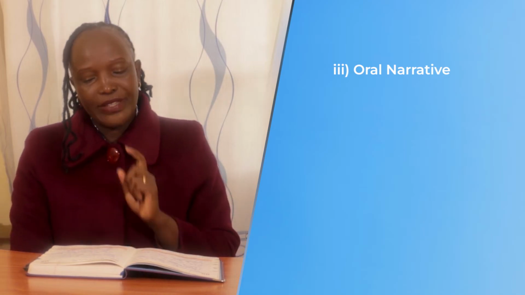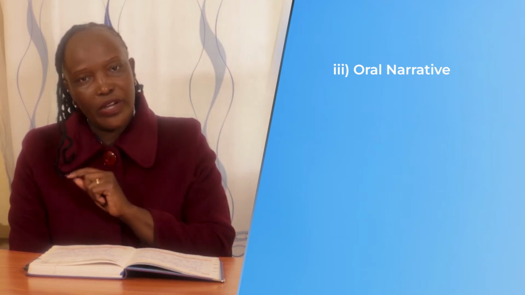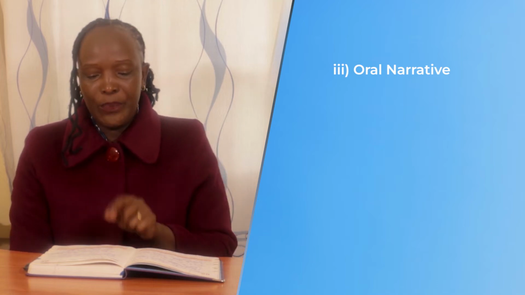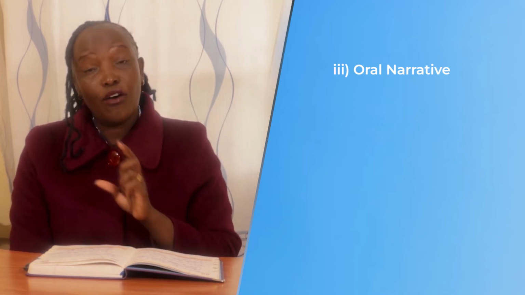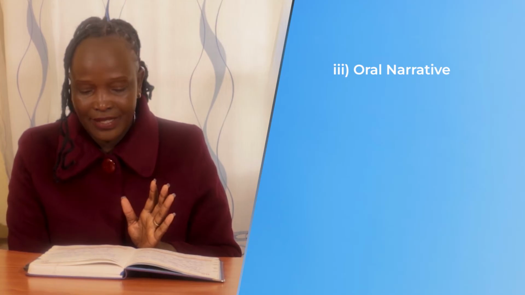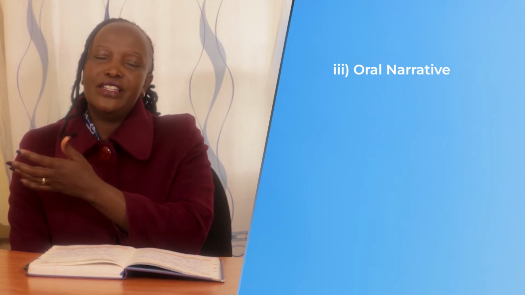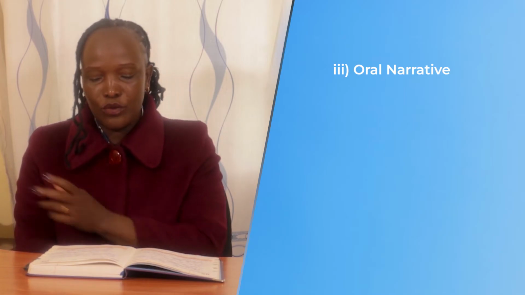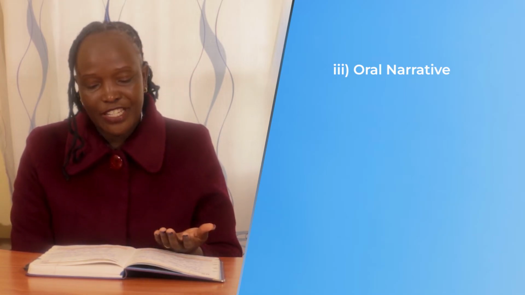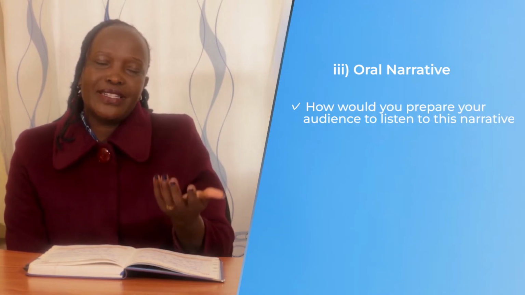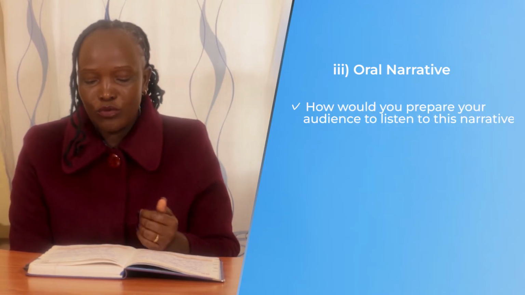The other part that we look at in paper 1, apart from oral poetry, is oral narrative. In the same way, in paper 2 we also have a narrative, but the questions in paper 1 have only to do with oral skills. Therefore, you will not be asked what the economic activity is, because that you'll find in paper 2. But in paper 1, you could be asked, to prepare your audience to listen to this narrative, what things would you need to do?